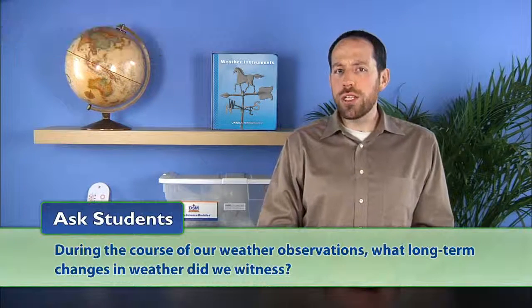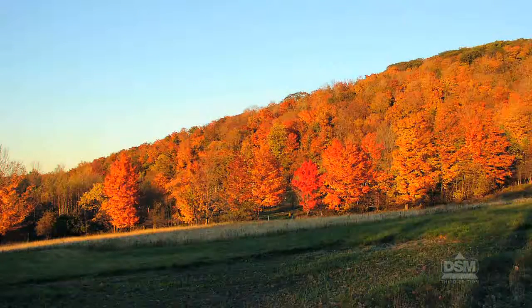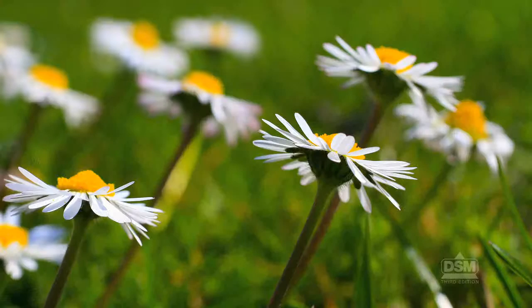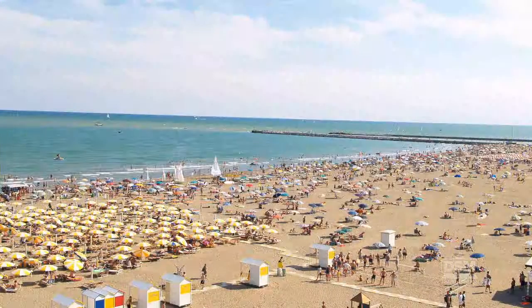Next, ask students, during the course of our weather observations, what long-term changes in weather did we witness? Students' answers will depend on the data. For example, in autumn, temperatures will generally drop, and in the spring, they will generally rise. Then ask students, what do these long-term changes indicate? Students will understand that they indicate the changing seasons.